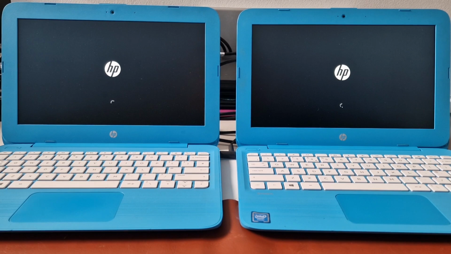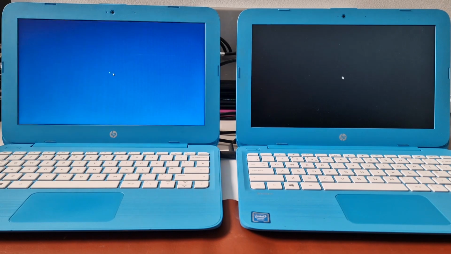Okay, so they're booting up. It looks like they're booting up at the same time. So we should be able to see which one's quicker to get to the desktop.